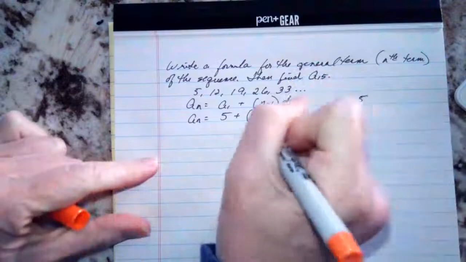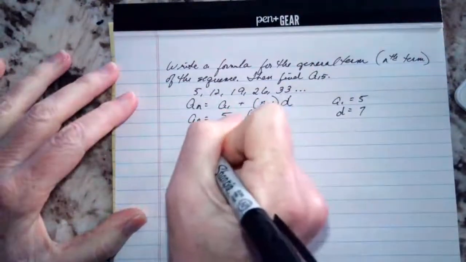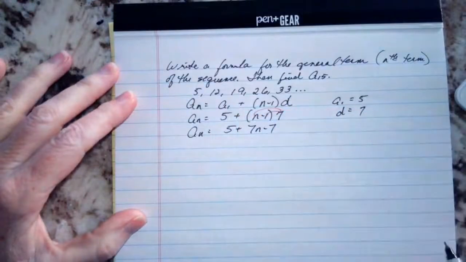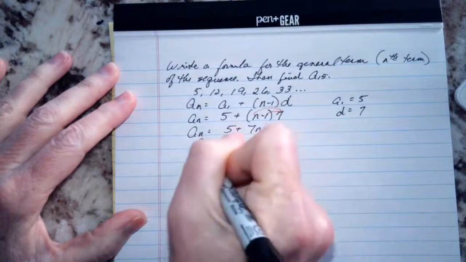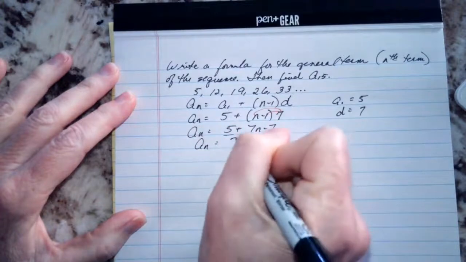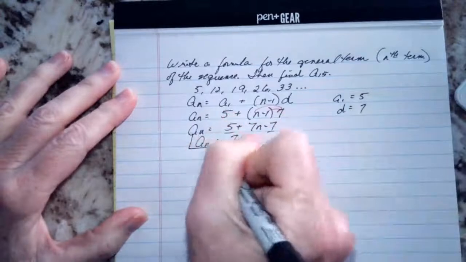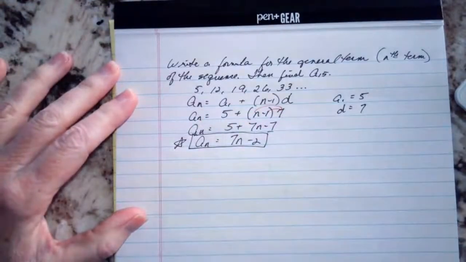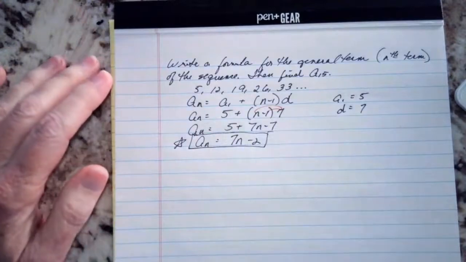Okay, let's distribute this 7 and then combine some like terms. So a sub n equals 5 plus 7n minus 7. And then we've got these two like terms here. So a sub n equals 7n minus 2. And this is what will match to my math lab. That's what you're looking for. They want you to distribute this and combine like terms.